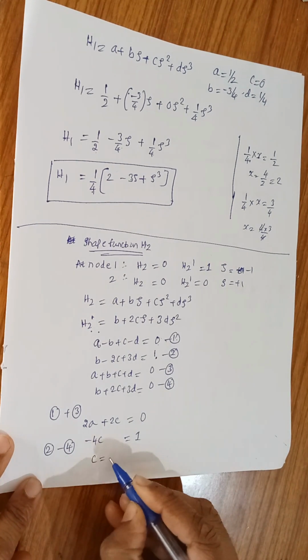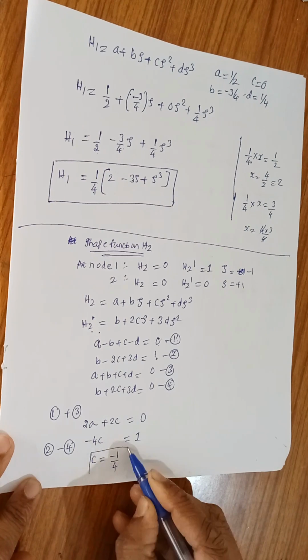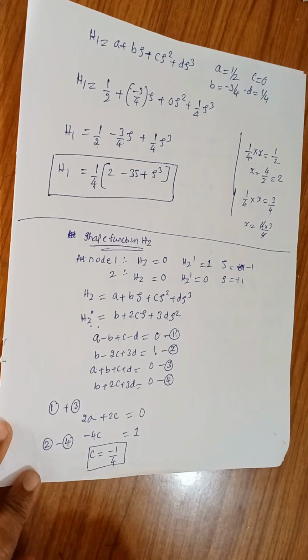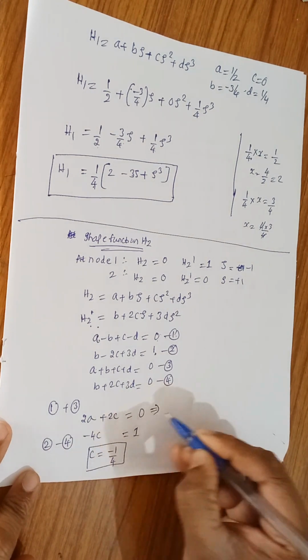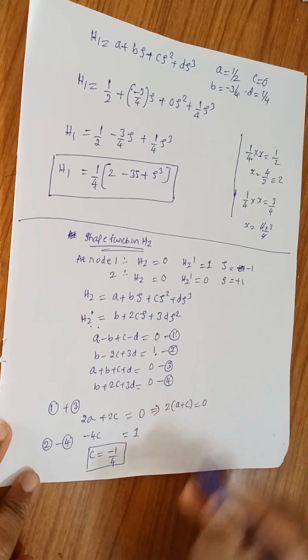Therefore, you're going to get the value of c: this minus 4 goes to the other side, so I get 1 by minus 4, which can be written as minus 1 by 4. Now let me substitute this. This equation implies I can just take 2 as common, and a plus c, I'm going to get as 0.